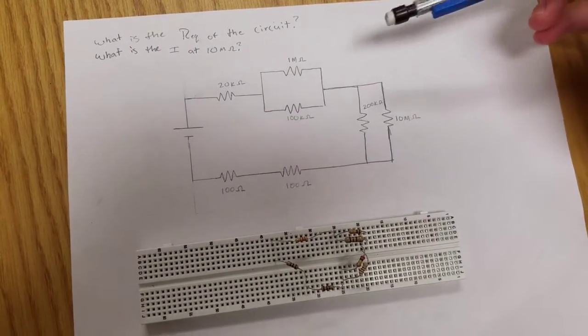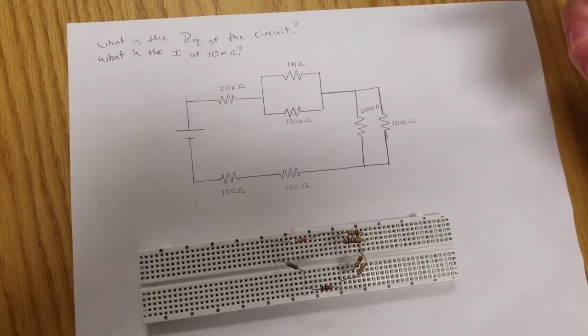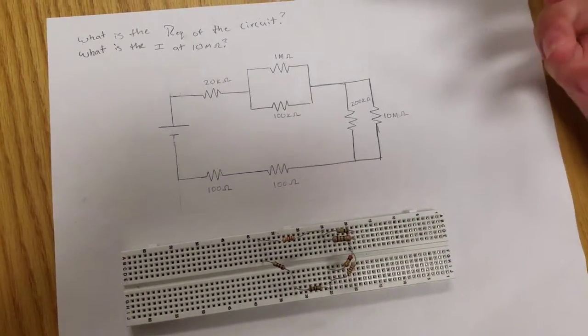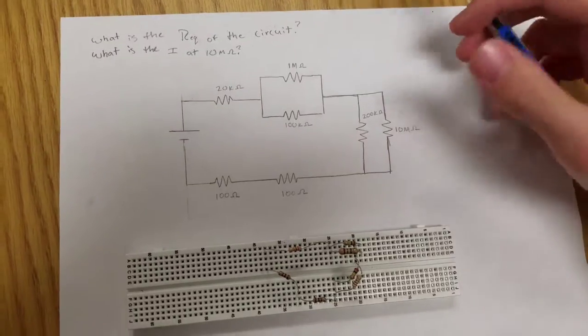But what I'm confused about, and what makes this problem a little bit more difficult, is that it has both a series and two little parallel circuits within this whole circuit. Can either Ben or Josh help me out with trying to make this problem a little bit easier?